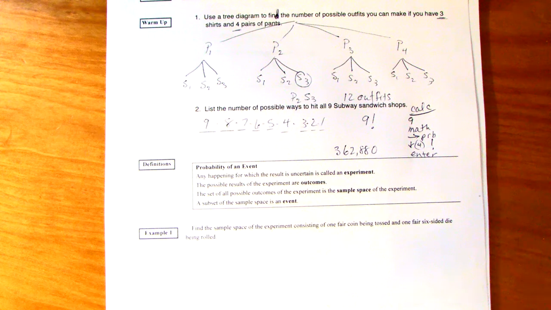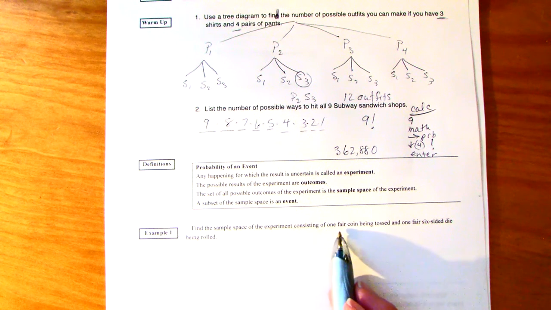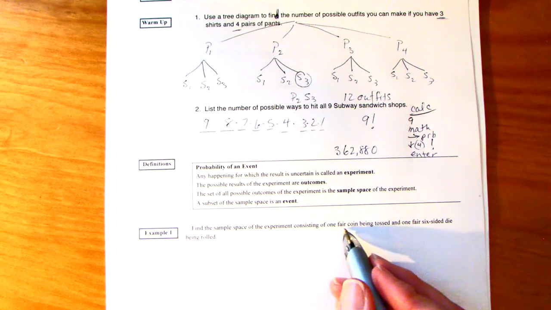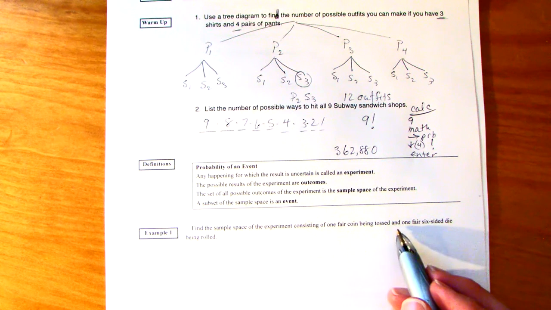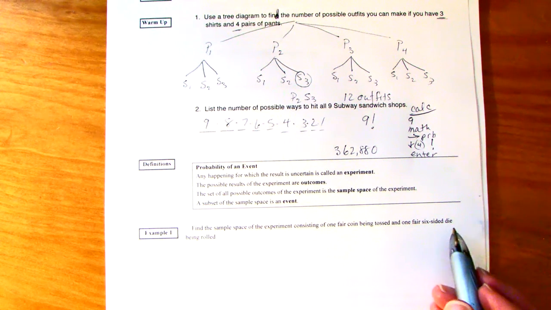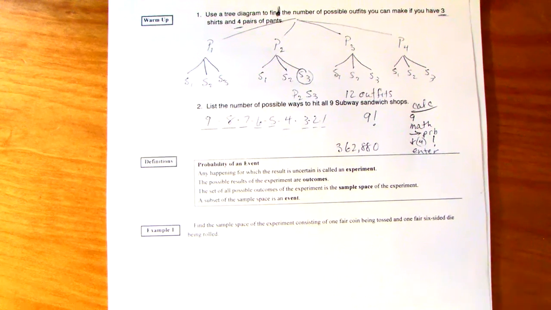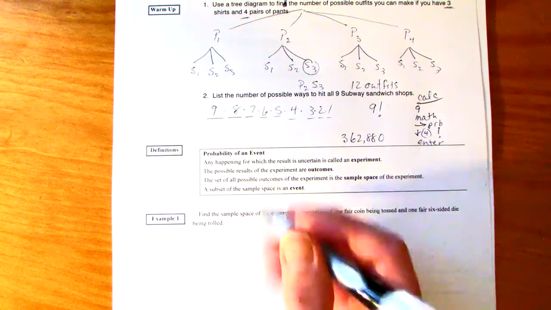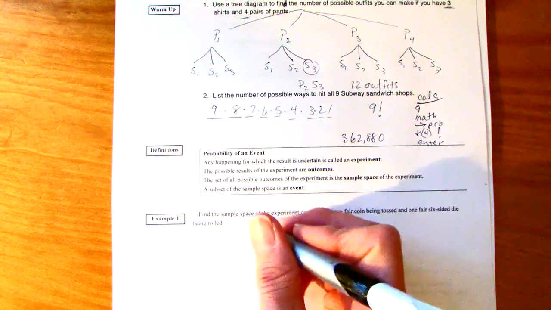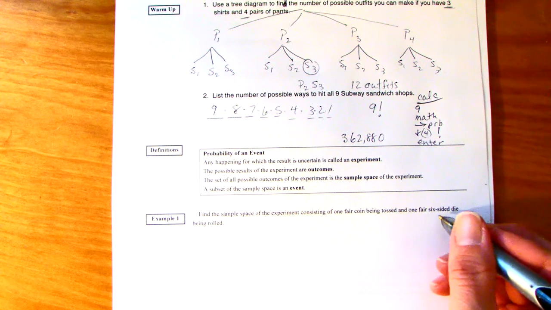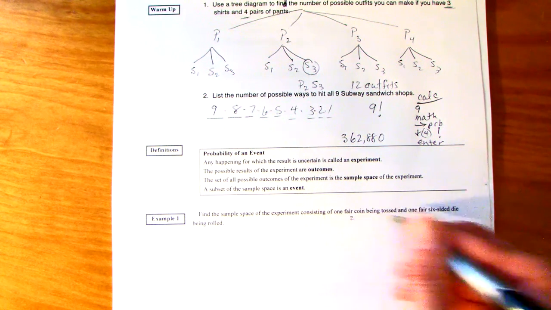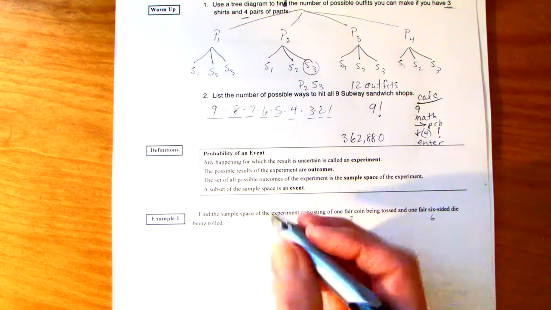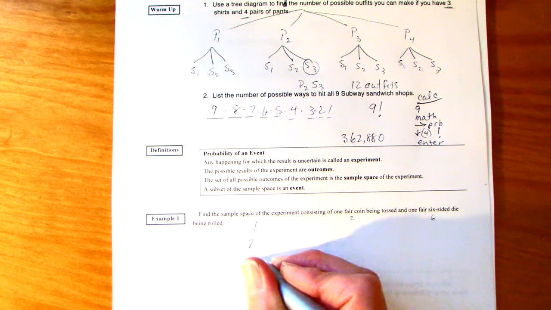There we go. Find the sample space of an experiment using one fair coin. We usually always say fair, it's not weighted on one side. And it's being tossed, and a fair 6-sided die being rolled. All right, so I'm going to do this one horizontally here, and there's 6 sides, and this has 2 choices. This has 6, so you usually start with the larger one.